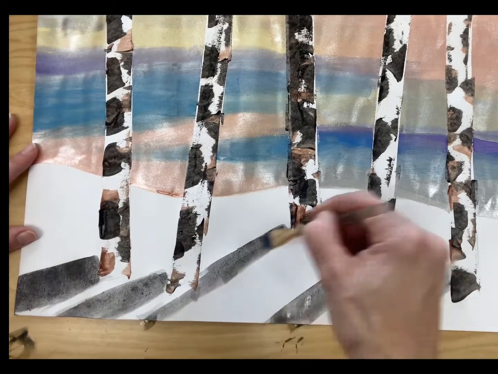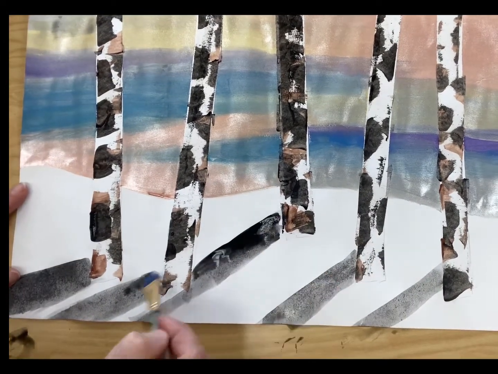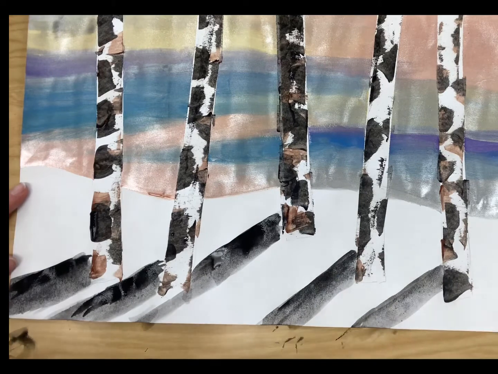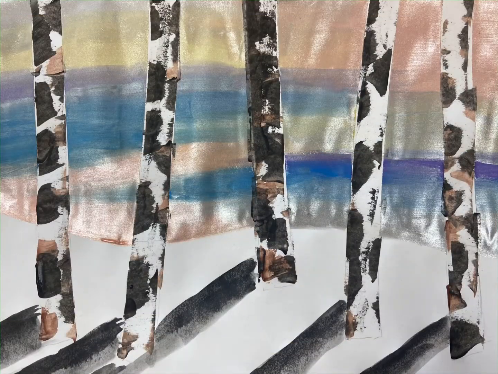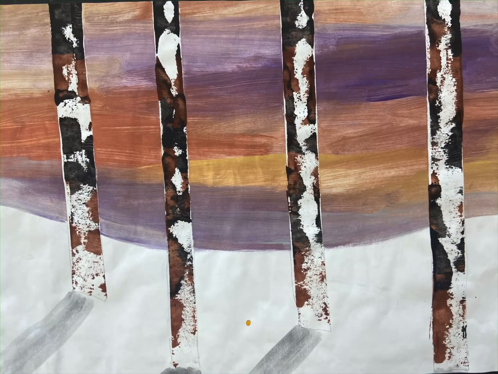I hope you enjoyed creating this beautiful winter birch tree landscape, learning about the elements of a landscape and neutral colors. When you're finished, be sure to upload an image of your artwork to Google Classroom to receive a grade.